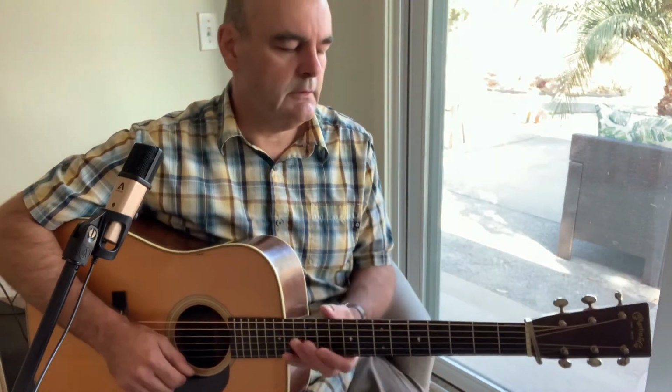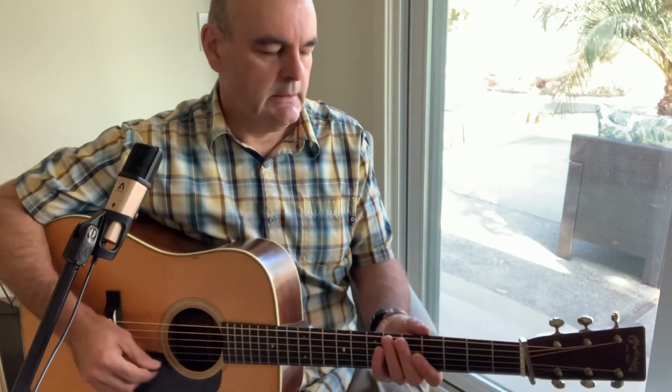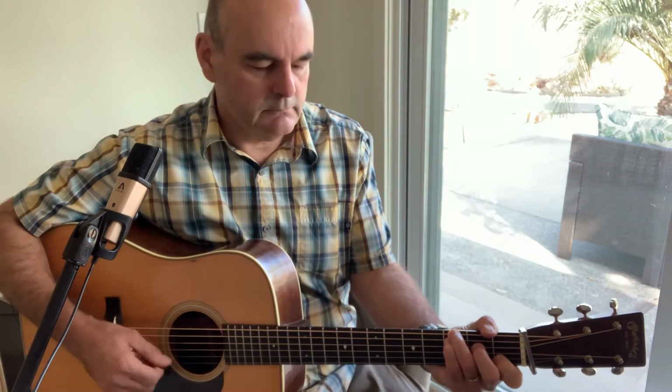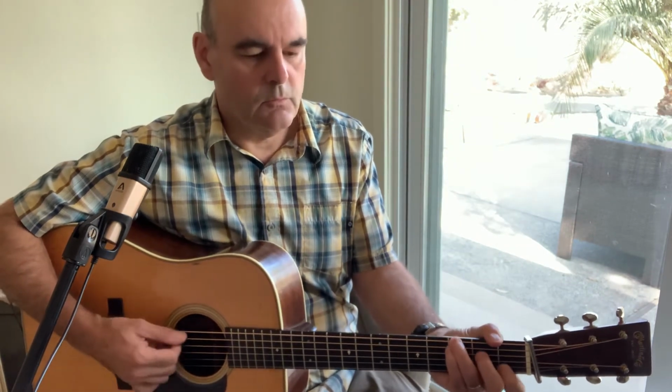Okay, so here's an exercise to learn those chord shapes. I'm going to play a song we probably all know, Wildwood Flower. So we're going to go through the circle of fifths. If you go around one way, it's circle of fifths. If you go the other way, it's circle of fourths.